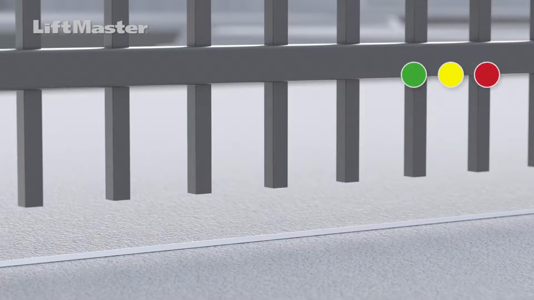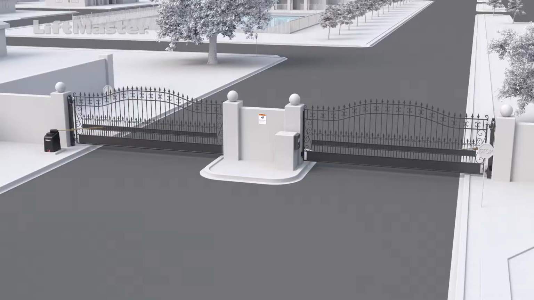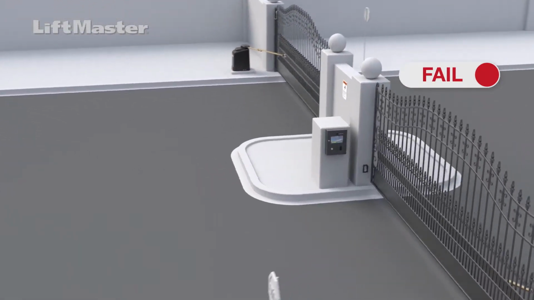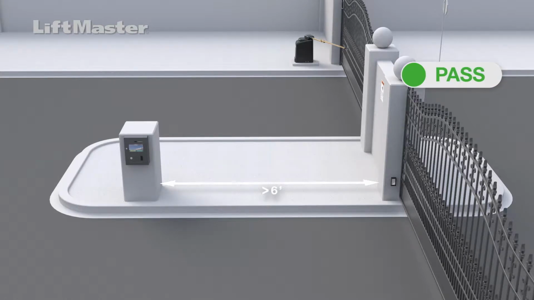Check for smooth bottom edges on the gate. It is common to find pickets extending down past the bottom bar of the gate. Extending pickets must be removed or a new bottom bar must be added to prevent objects from getting caught under the gate. Check the locations of any access controls. Access controls, such as 3-button stations or telephone entry systems, must be mounted at least 6 feet from the gate.